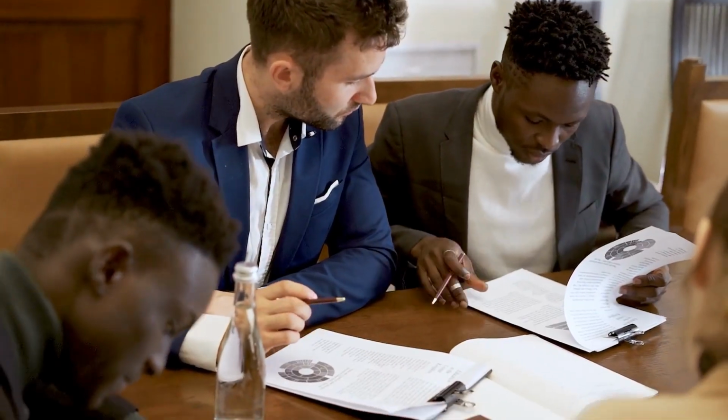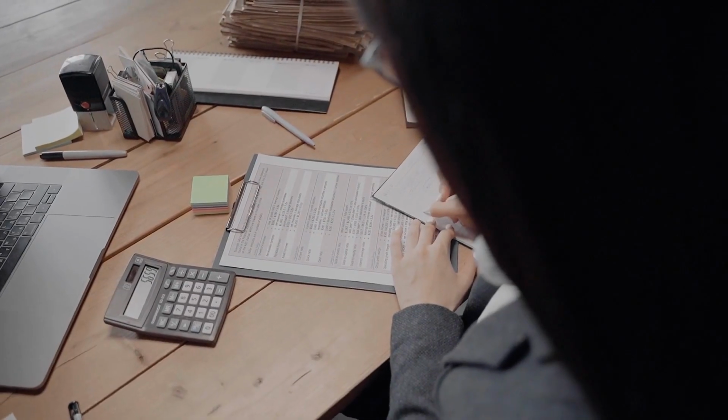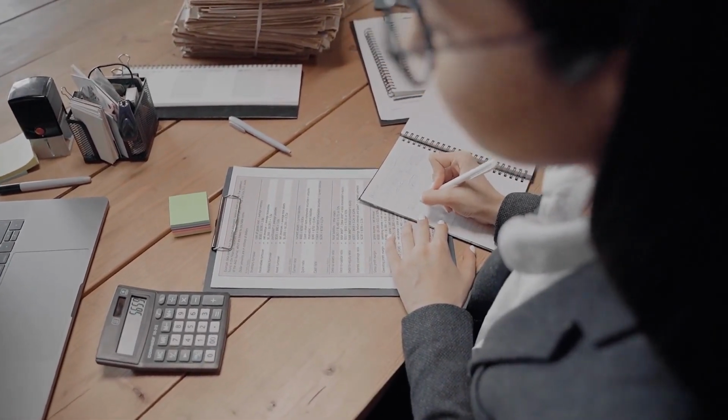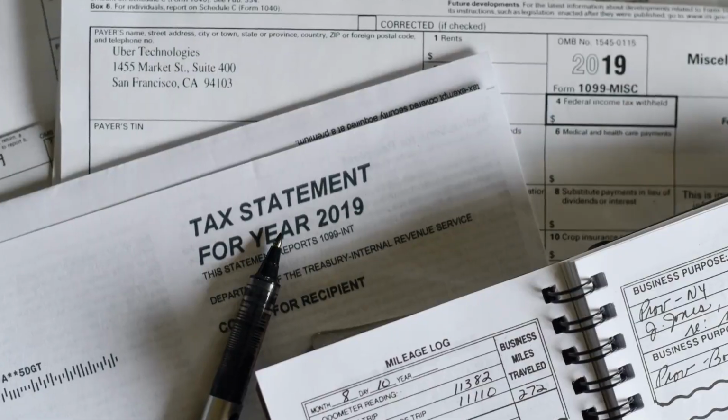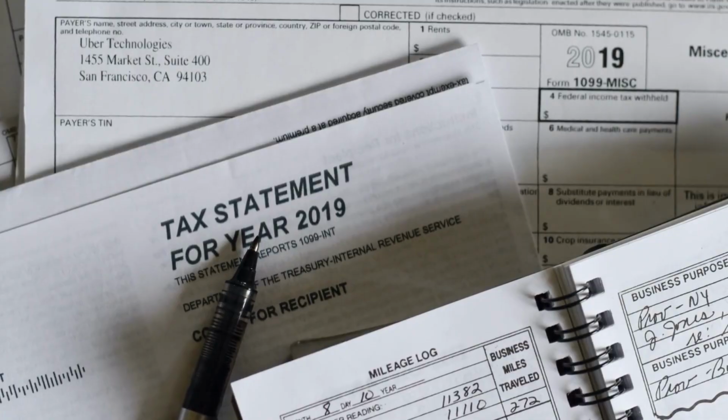Reinstating your corporation involves several key steps. First, you need to determine why your business was dissolved. This could be due to unpaid taxes, missed filings, or other compliance issues. Contact the California Secretary of State or Franchise Tax Board to identify the specific cause.